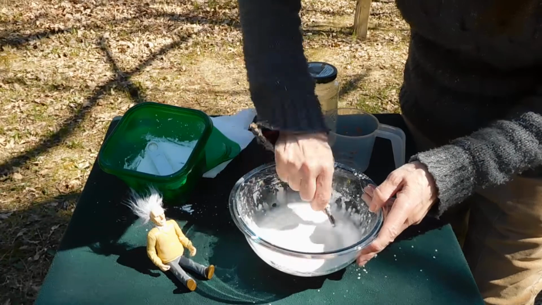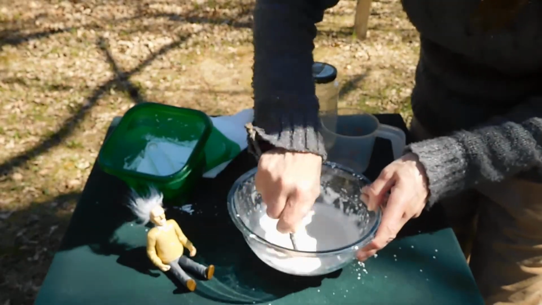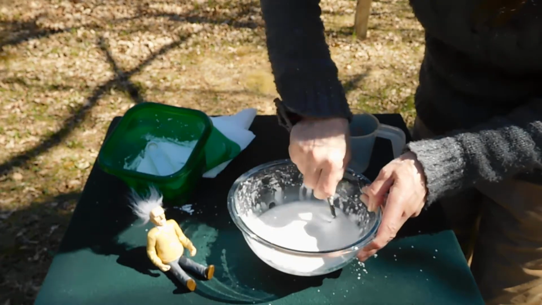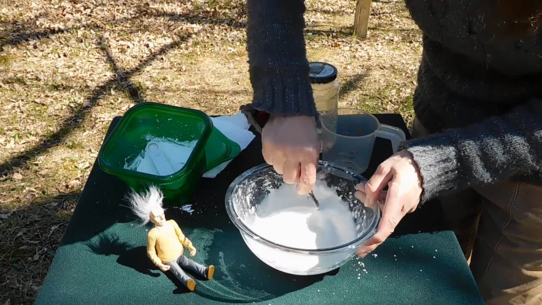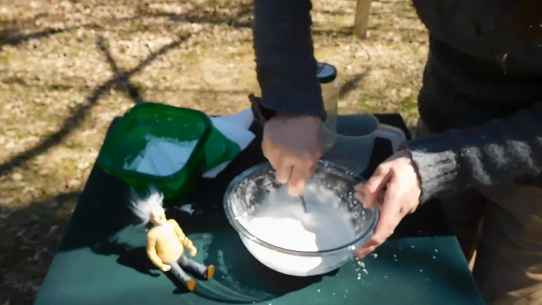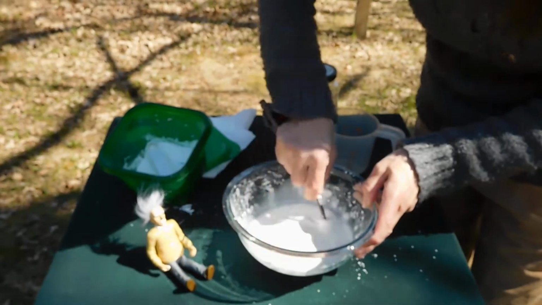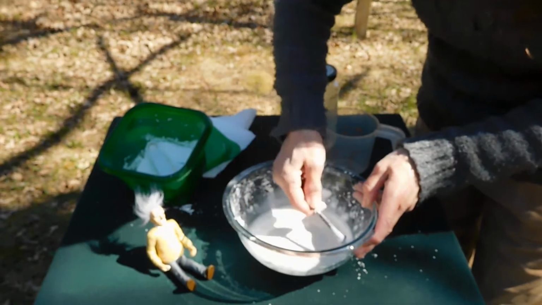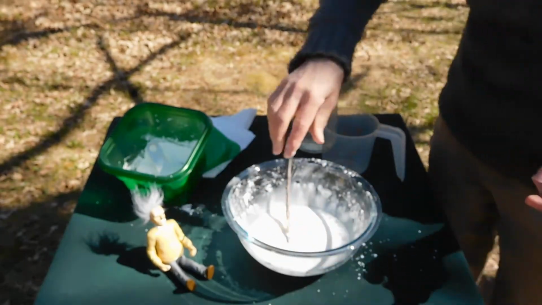So whenever you're doing these experiment kind of things or making stuff, you just need some patience, and that'll get you through the experiment. So yes, this is pretty thick. So let's give it a try.